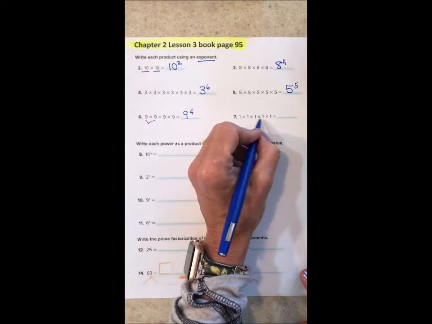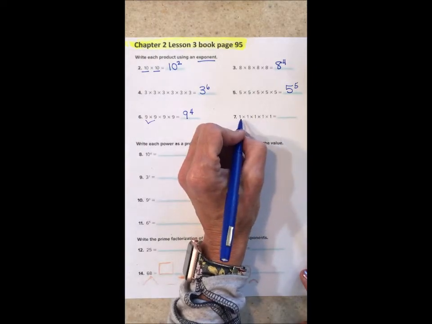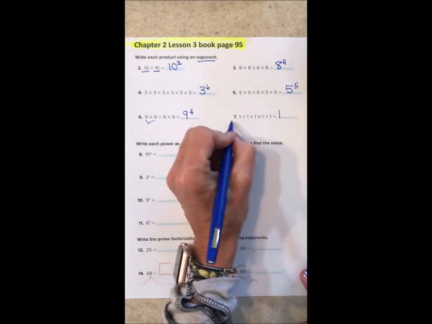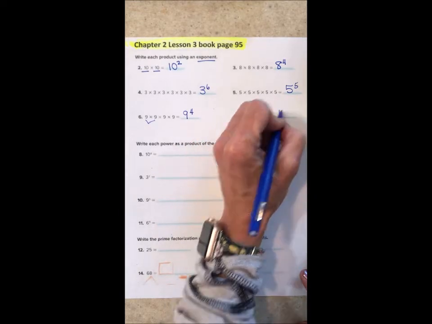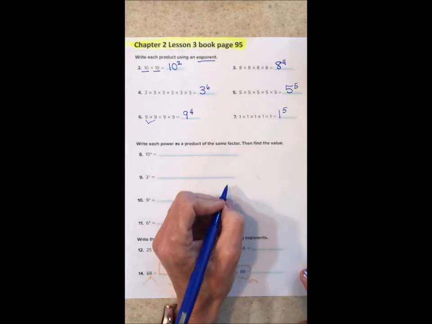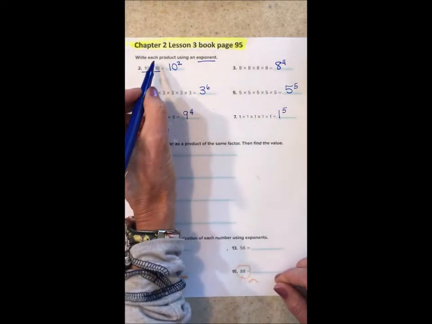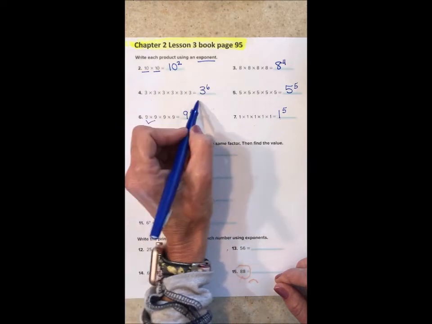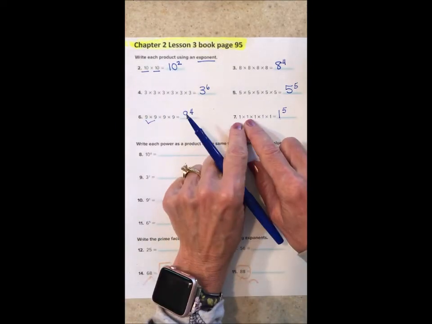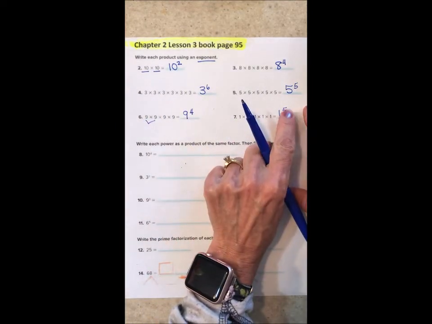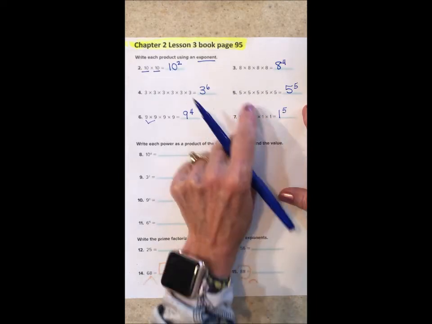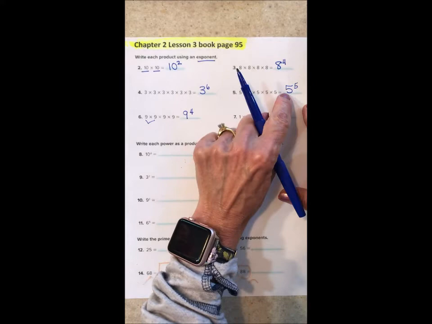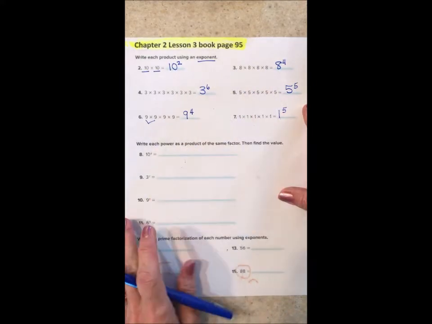Moving on. 1 is the base number. That's the number being multiplied. How many times? 1, 2, 3, 4, 5. 5 times. 1 to the 5th power. Okay, that's how you write numbers as exponents. The number being multiplied is the base, and how many times it's being multiplied out is the exponent. The base number is the actual number doing the multiplying across.